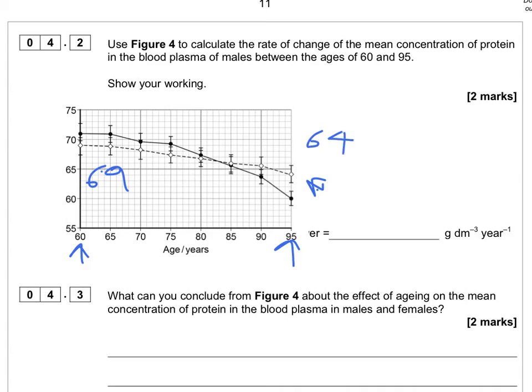So that's a difference of 5 divided by the number of years between 60 and 95, so that is 35 years, and you'll get your answer, which is 0.14. It's a negative number, it's minus 0.14, but you don't need to put the negative sign. So that's how you would work out the rate of change.